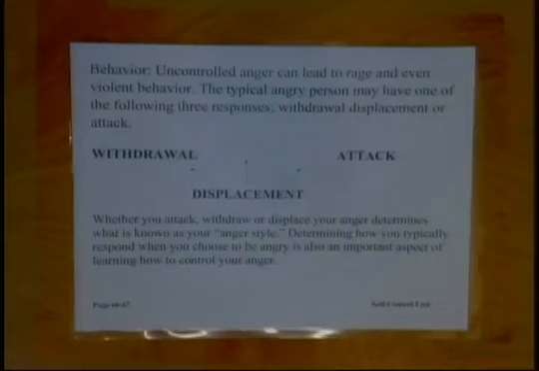The typical angry person might have one of 3 responses: withdrawal, displacement, attack. Which one did this child have? A few of them. So we know that there was displacement because remember she tipped over the desk, and what else occurred? She attacked, right? She was throwing books at the students that had to be ushered to safety. A 6-year-old child.